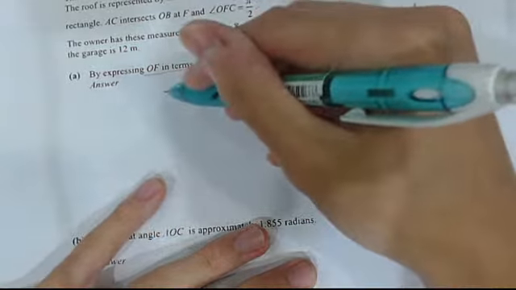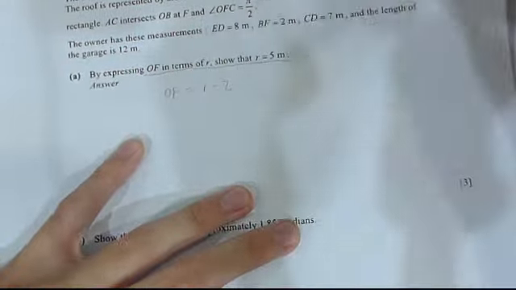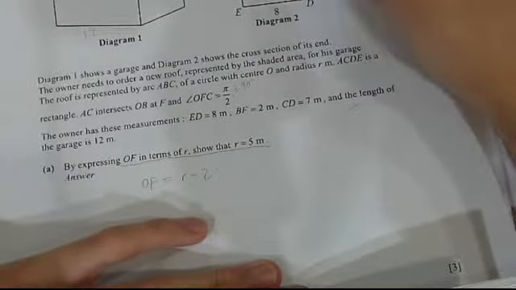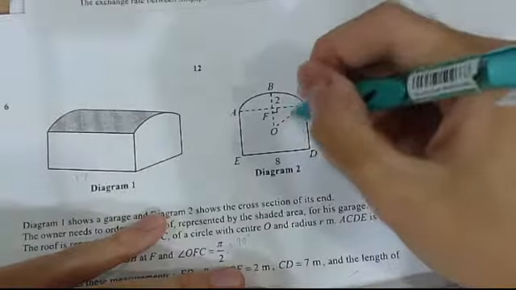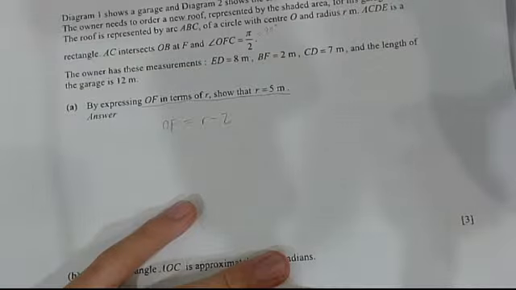So OF is nothing but R minus 2, because actually this whole thing is just R. OB is R because it goes from the center to the circumference. Show that R is 5.